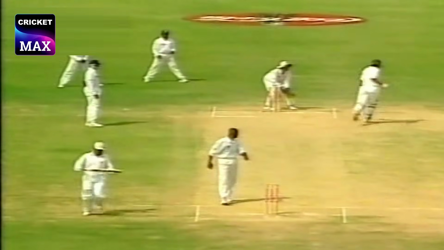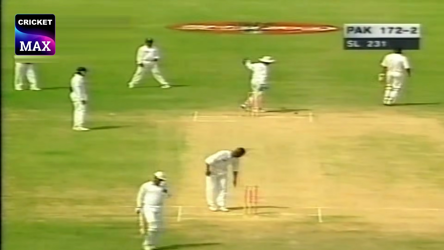Right into the blockhole, nicely played away on the onside, and that's the single that he needed. That brings up Ijaz's half century. He's worked pretty hard for this. That's his 12th 50, and he's had low scores in his last 3 test matches, and I think this is a pretty good moment for him. I think there's a bit of relief written over that face of Ijaz Ahmed.